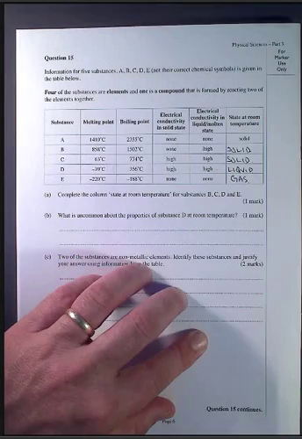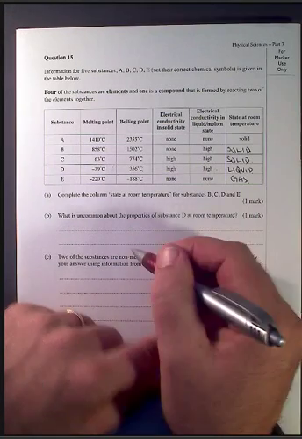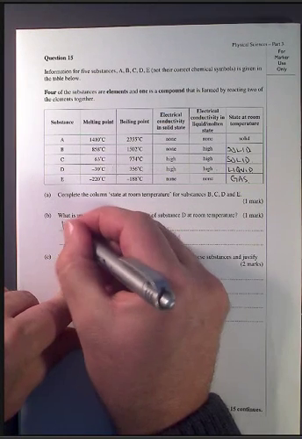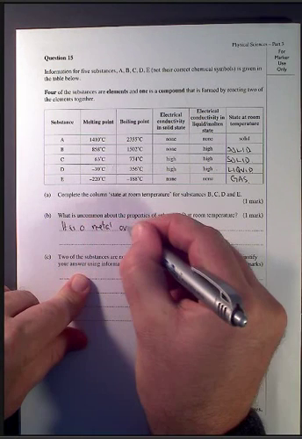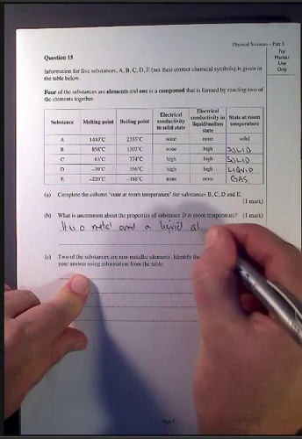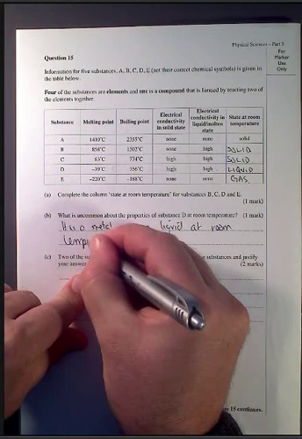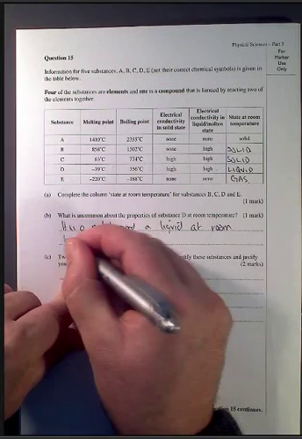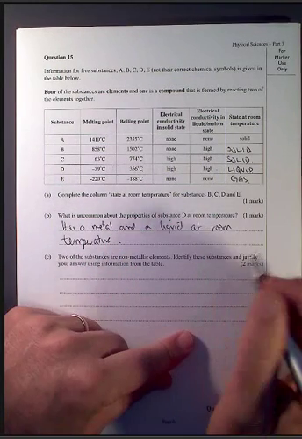So in that case, it's a metal, but the thing is here it's a liquid. What is uncommon about the properties? It is a metal and a liquid at room temperature. Can you think of any liquids at room temperature that are metals? We'll come back to that in a sec.